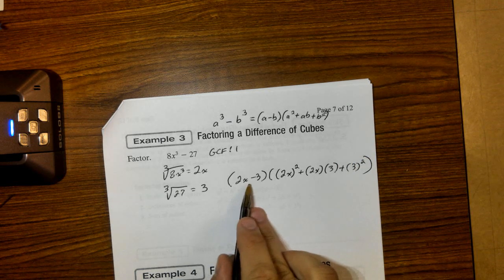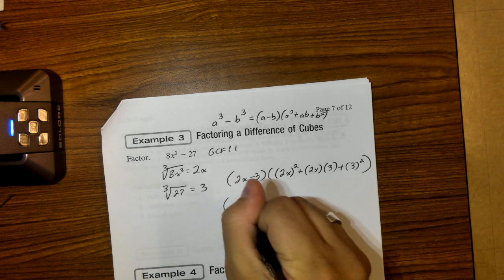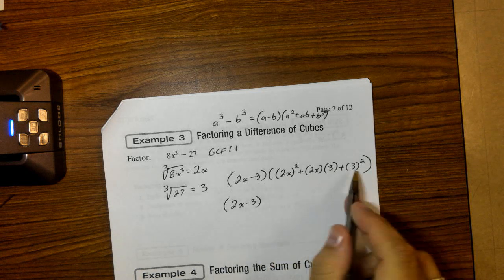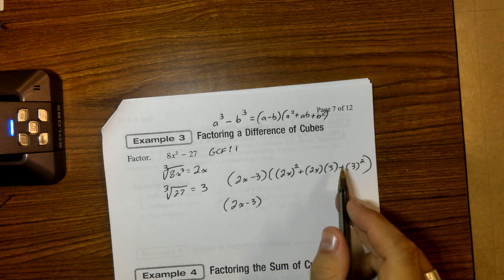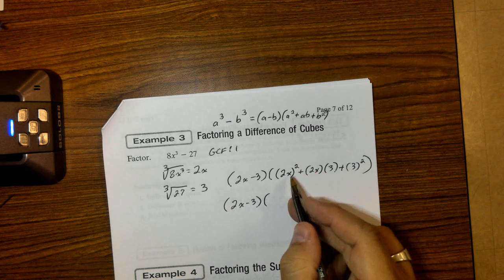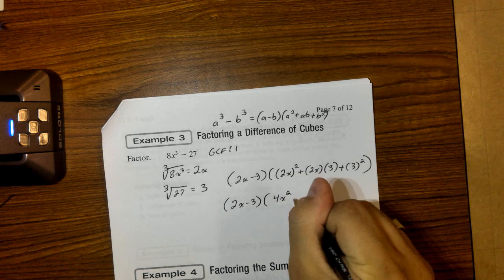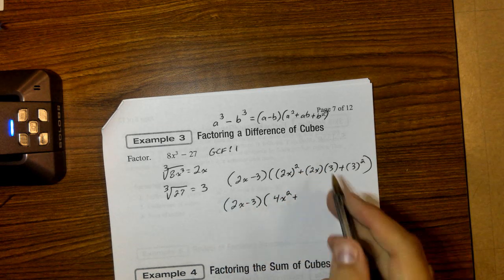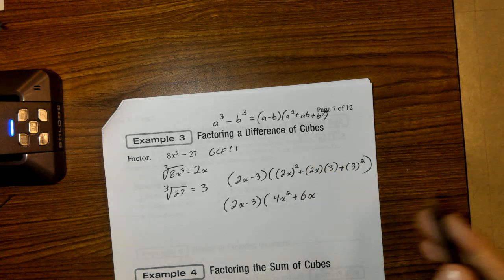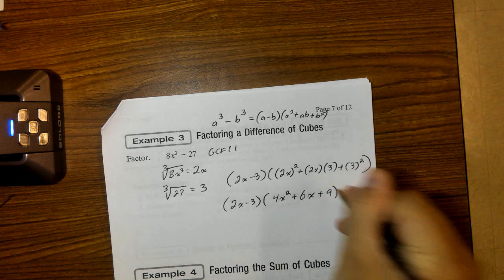So this first factor, there's nothing that can be done with that first factor, so we write that down. It's part of our final answer. The second factor needs to be cleaned up by simplifying and getting rid of these parentheses. So in the second factor, 2x squared, which is 2x times 2x, will simplify to 4x squared, and then plus sign, opposite of what we start here. 2x times 3 is 6x, so 6x gets written here, and plus, always positive plus sign, 3 squared, 9.